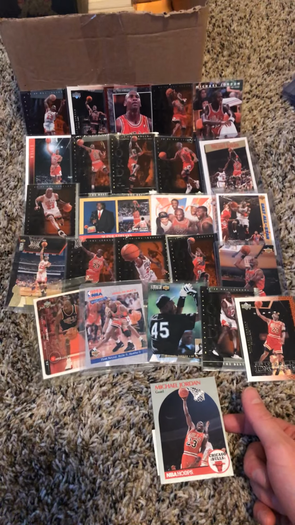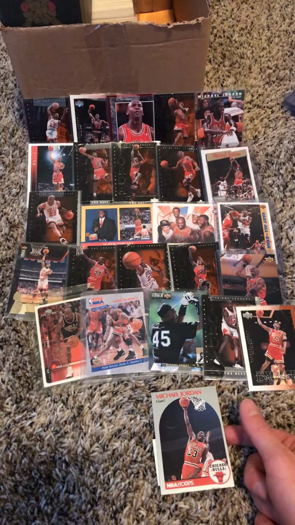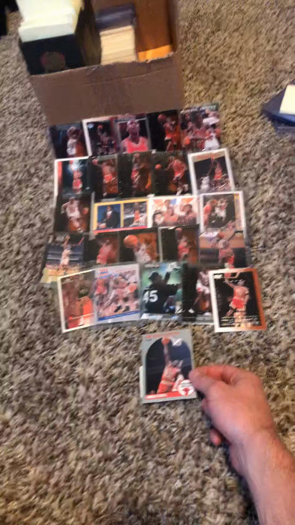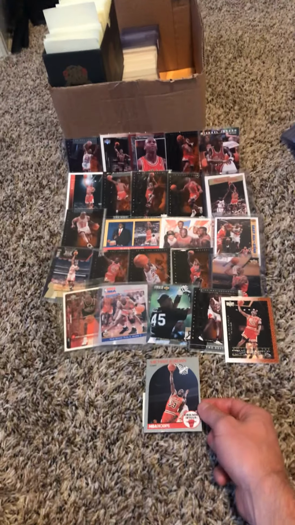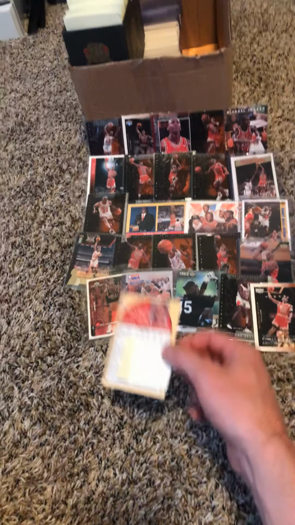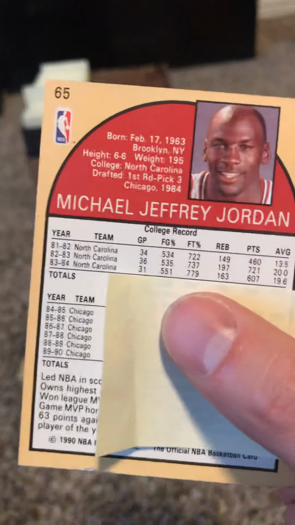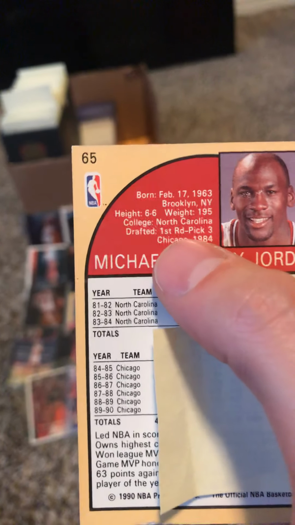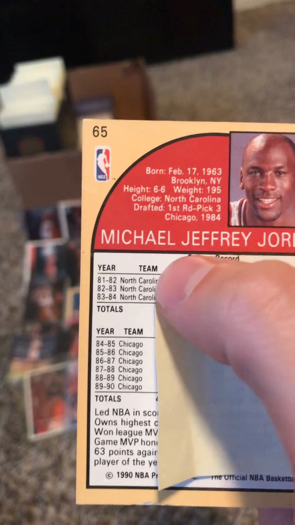You can also do this on any sports website like ESPN or Fox Sports. You can find out data or statistics on certain players that you have. So if we flip over a Michael Jordan card, we can find all this really important information about him, where he was born, how tall he was, all these good things.